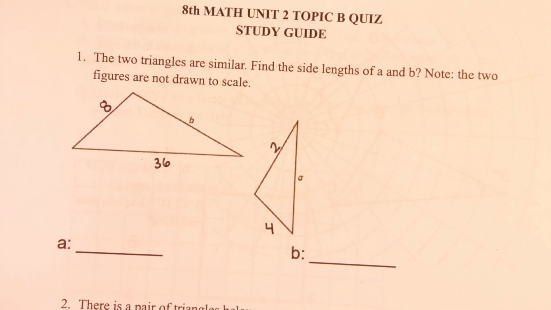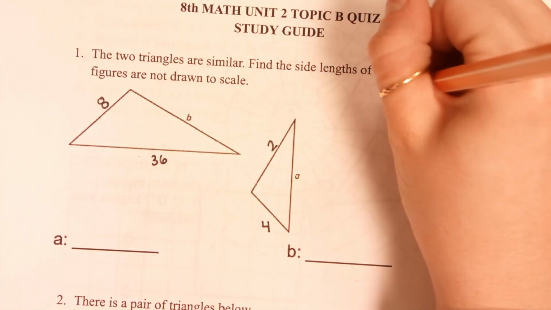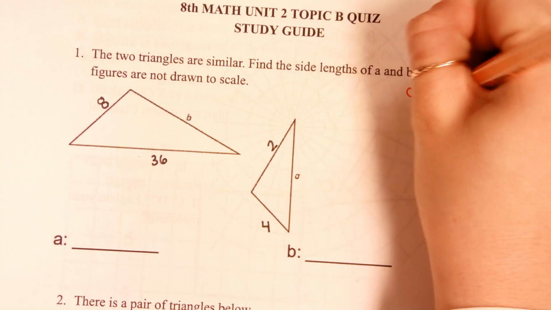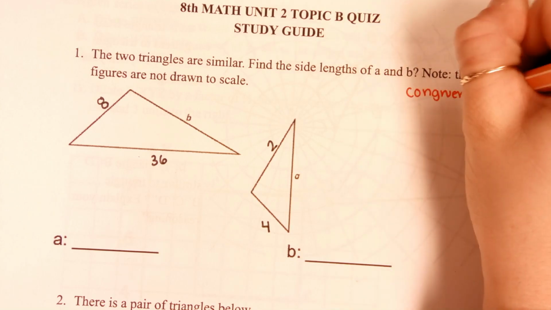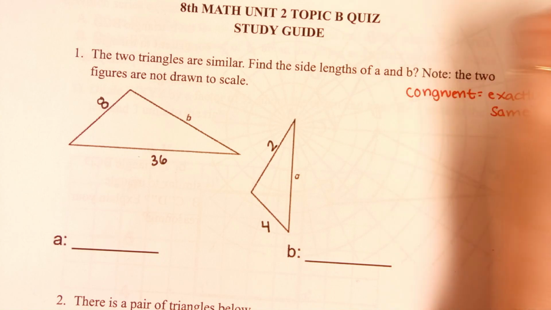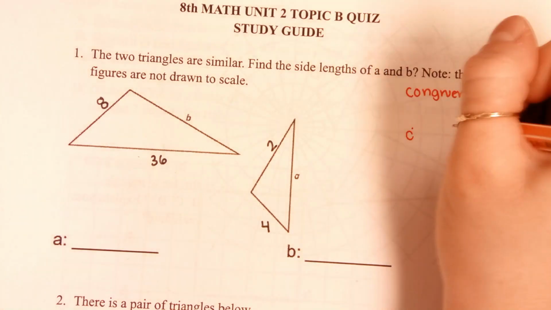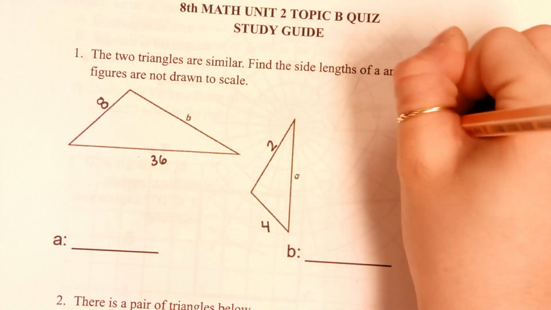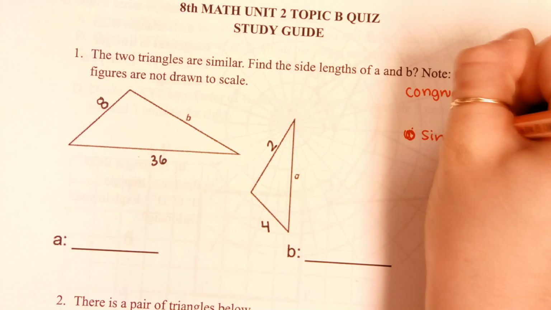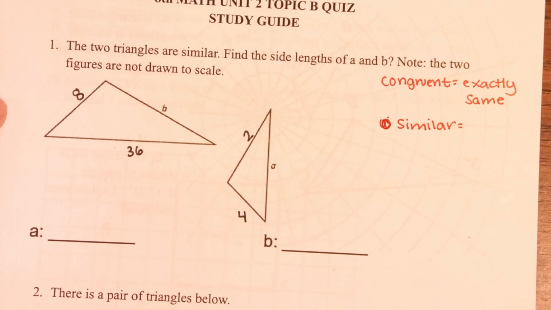So remember, what does the term congruent mean? The same. Congruent equals exactly the same. Whereas similar equals, what do I have to do to my 2 triangles if they're similar to get them to be congruent?